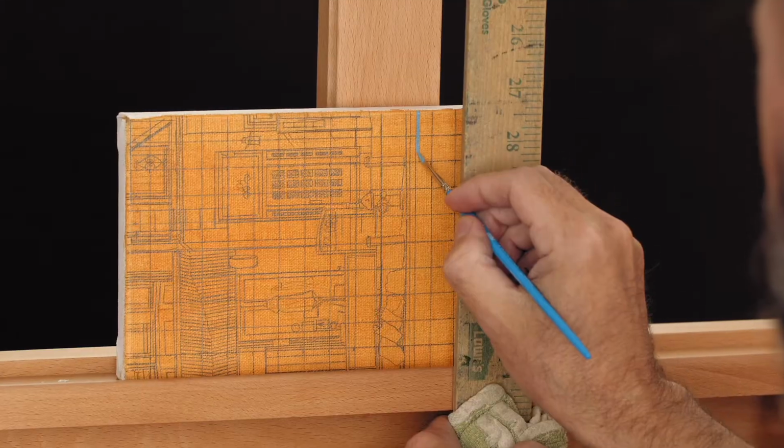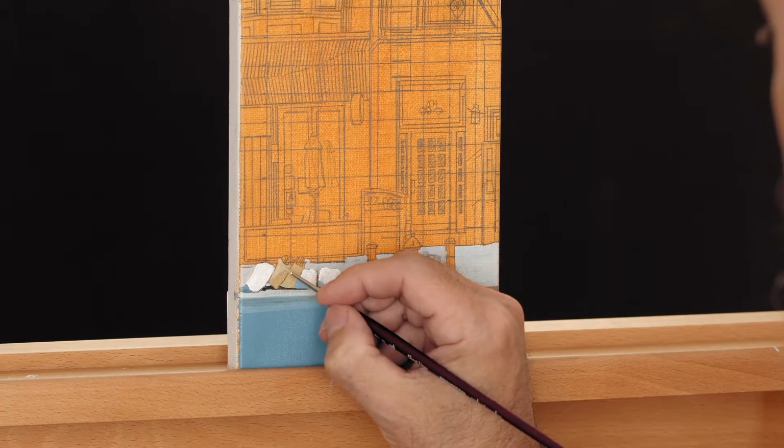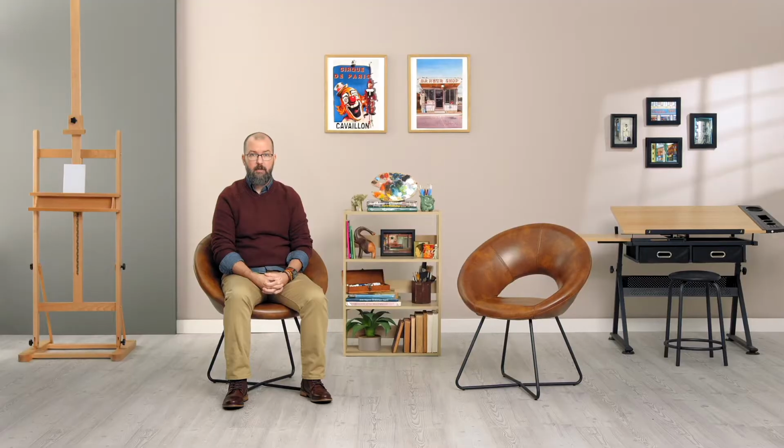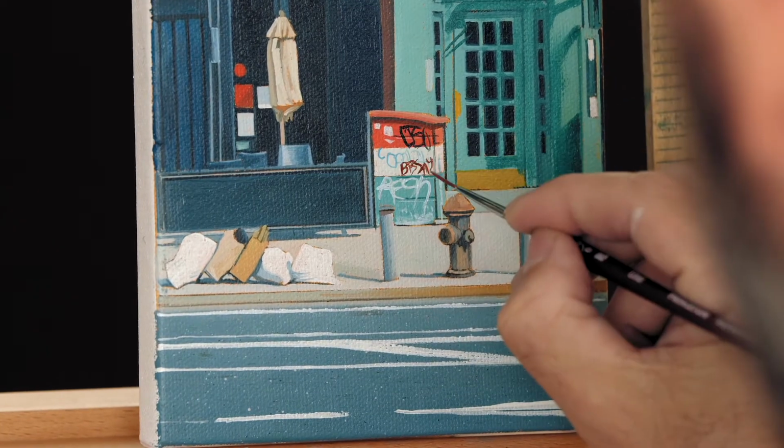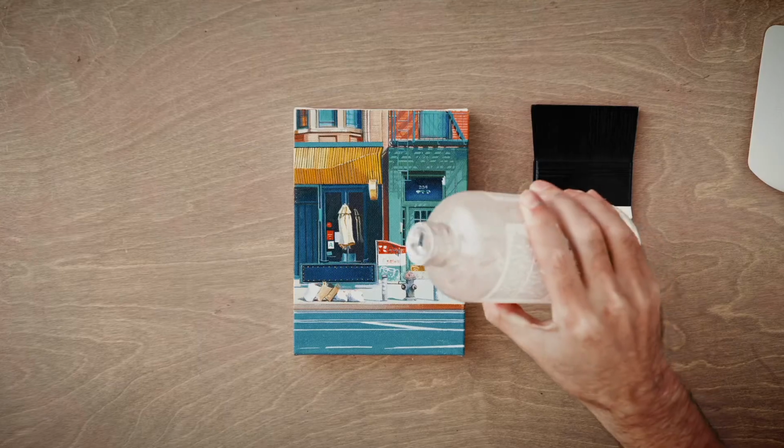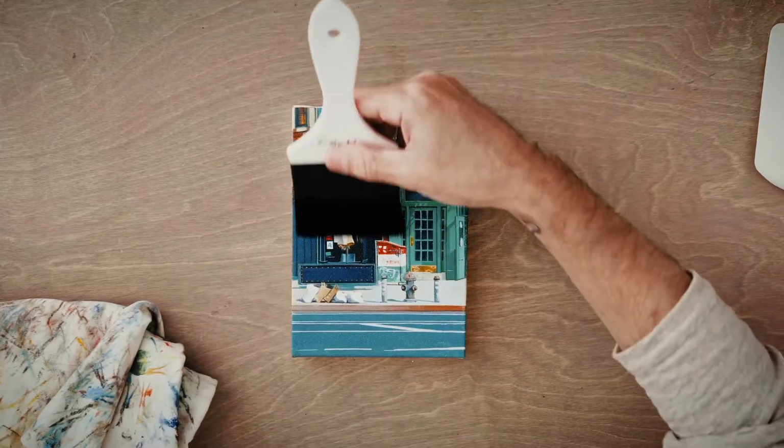After that, we'll start painting by first blocking in the basic shapes and matching our colors. Later, we'll add all the smaller details and thin layers of glaze to the image. Finally, we'll talk a bit about varnishing, its advantages, types, and application.